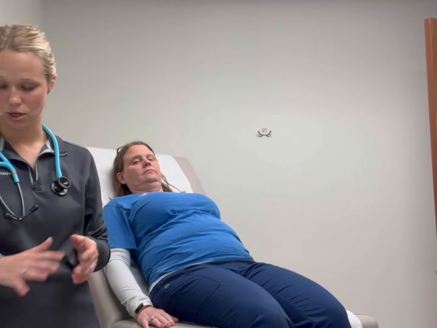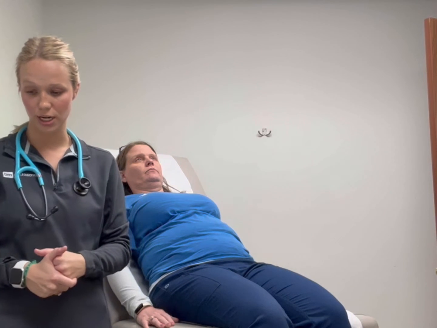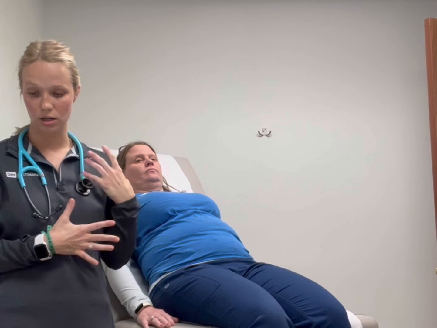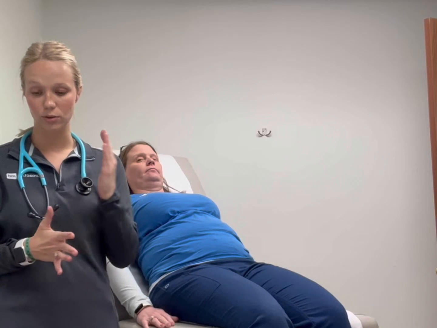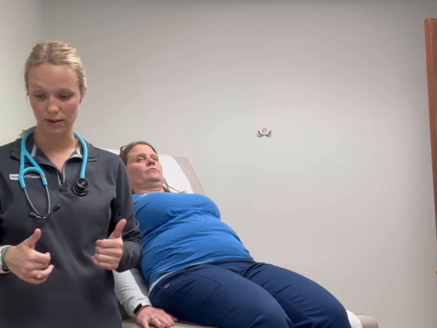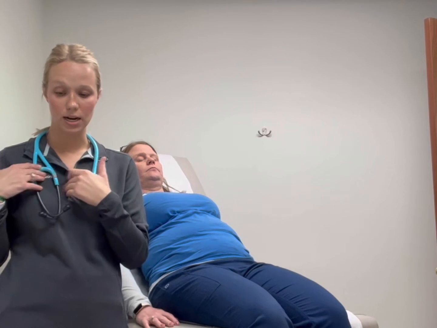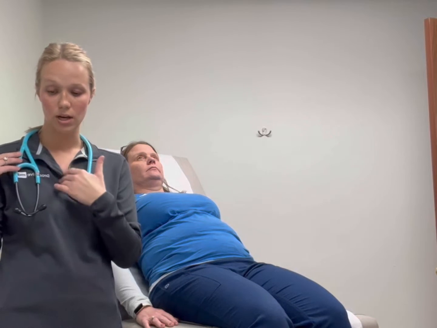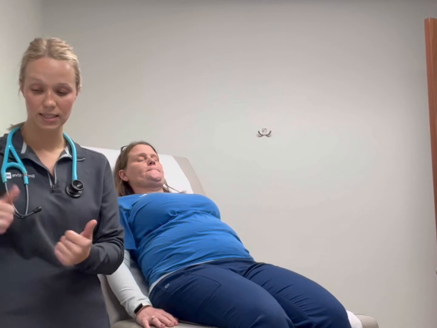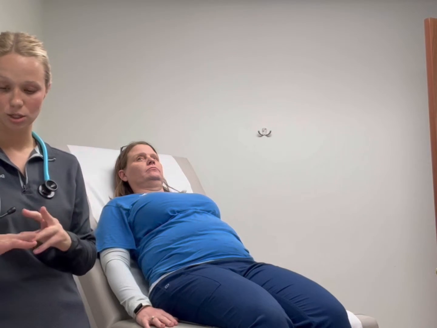Right. So then I'm going to percuss her posterior chest. I'm going to start on the left side first, and I'm going to work my way towards the middle. And then I'm going to go in a counterclockwise motion on her left side, and then I'm going to do the right side, start midline by her clavicle and go down that side, since the left lung has 3 lobes and the right has 2.